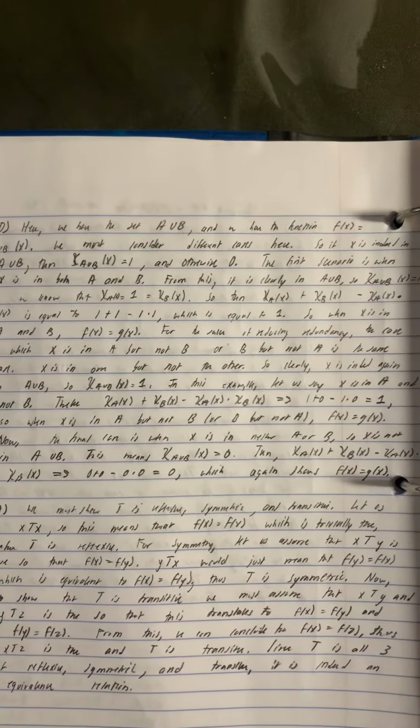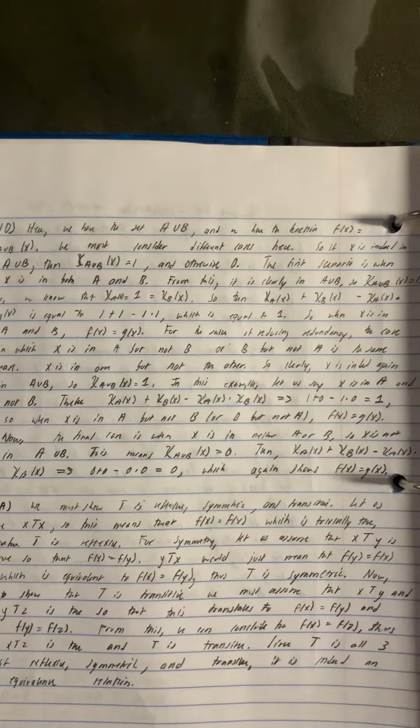So χ_A(x) will be 1, χ_B(x) will be 1, and we'll be subtracting that by χ_A(x) times χ_B(x). So that's going to be 2 minus 1, which is 1, and we know χ_{A∪B}(x) is equal to 1 because our element is in that union. It's in both sets, so the function holds.